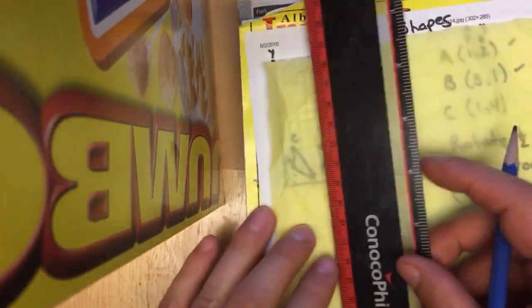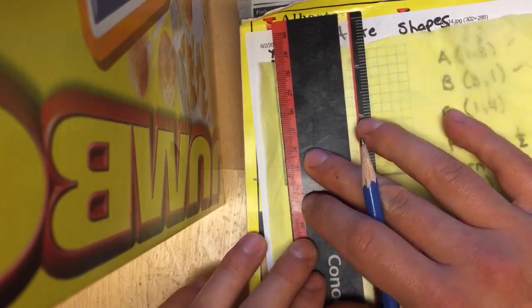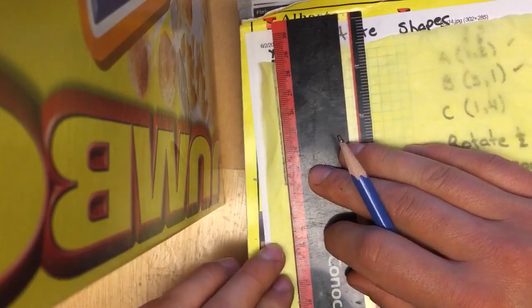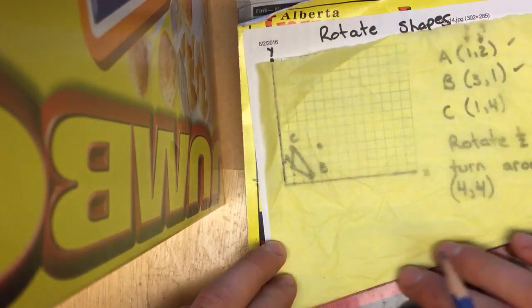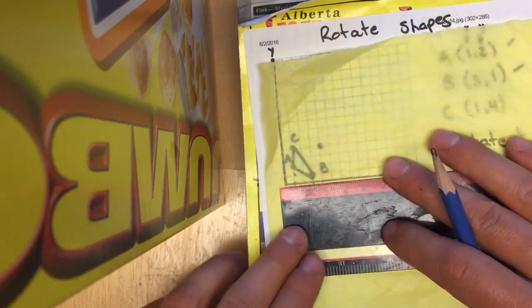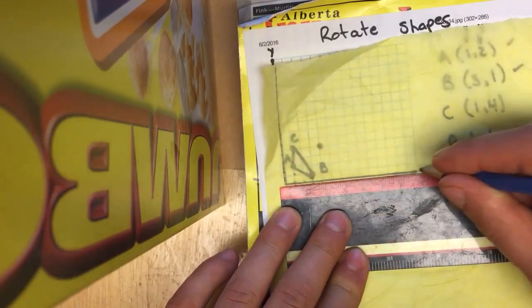First thing I'm going to do on my tracing paper is draw my X and Y axes. So there's my Y axis. Here's my X.